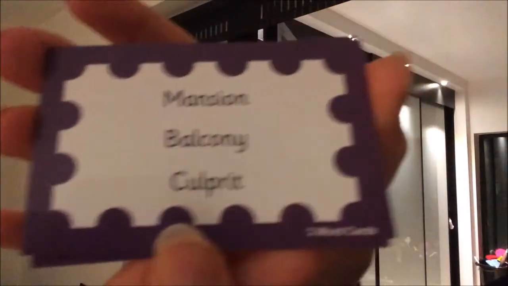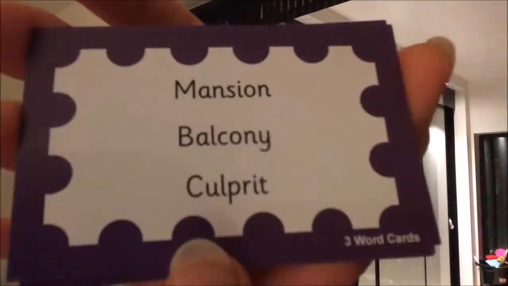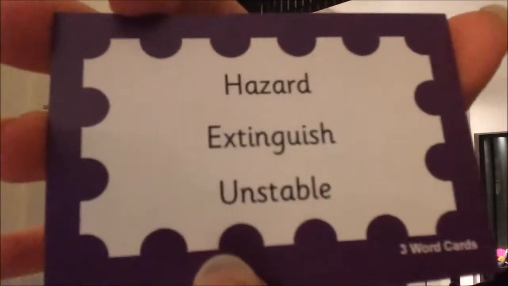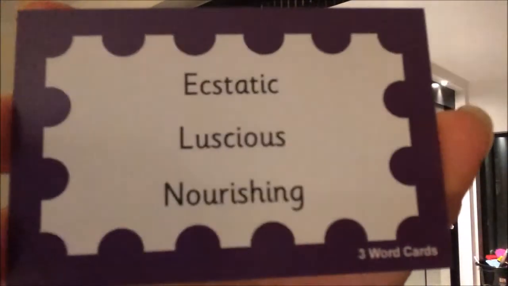So here are some examples of the three-word cards for the senior box. There you go, mansion, balcony and culprit. Again, they would have done that, say, in their middle years in the tip of the tongue under the house robbery theme. Now, if they can't remember the vocabulary, again, take out the dictionaries, look it up, let's reinforce it and recap, okay? Another example there, hazard, extinguished and unstable, and here ecstatic, luscious and nourishing. So they're examples of the three-word cards. So just so you know, with the three-word cards, they're going to have to create a story with the three words in it.